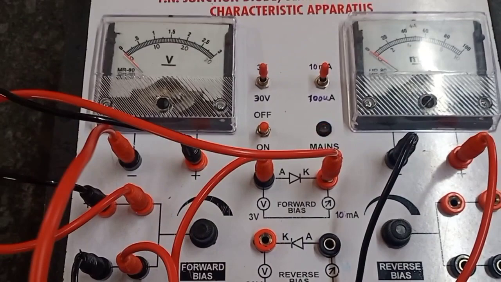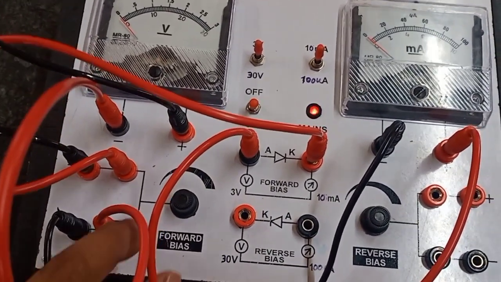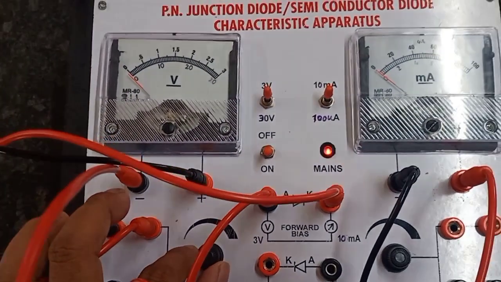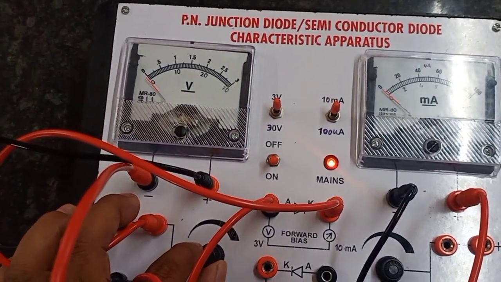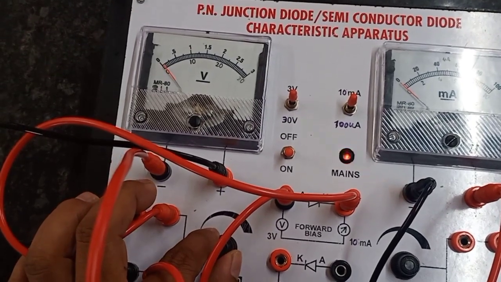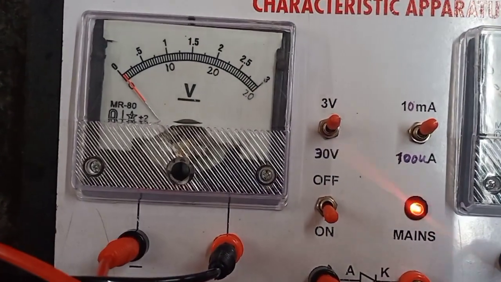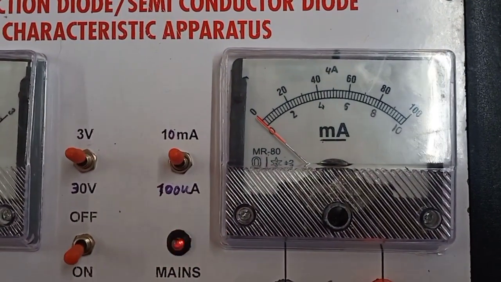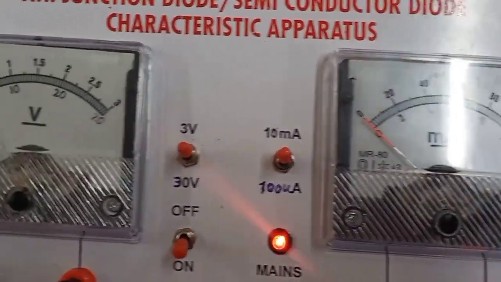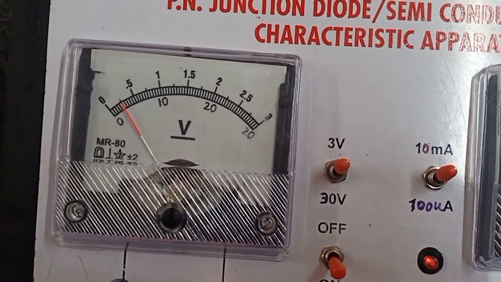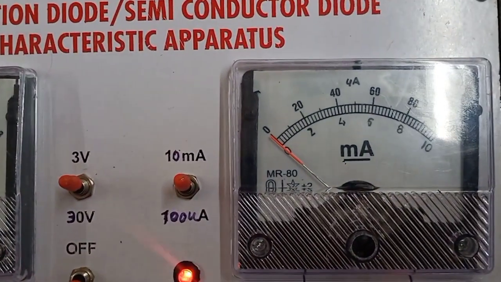It is working. As you change this rotation slowly, you can see the voltmeter also changes. See, I am rotating. You can see the voltmeter is changing, and there is no change in the ammeter. Again I am rotating and there is a change in the voltmeter, but no change in the ammeter.